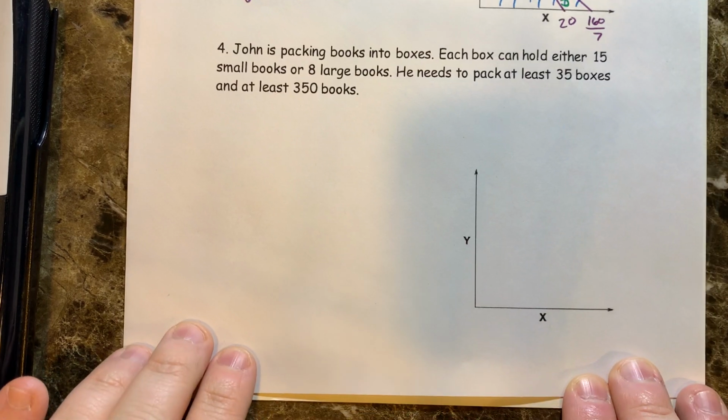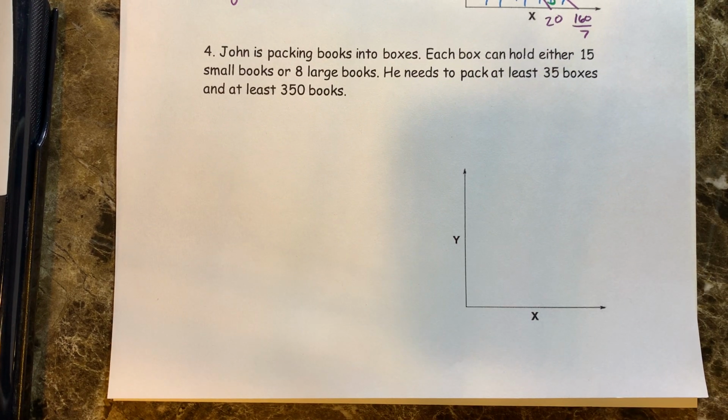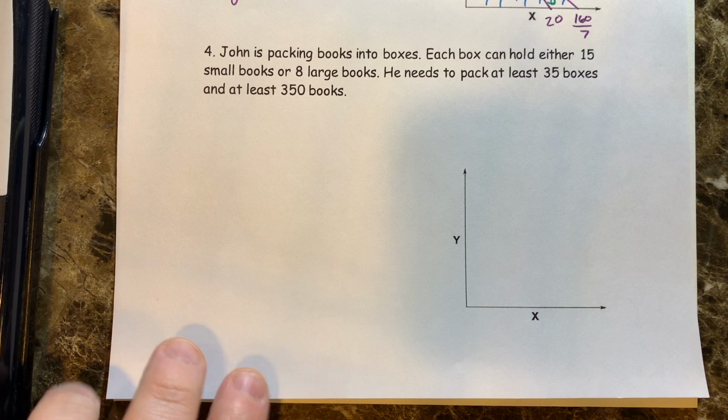All right, one more. John is packing books into boxes. Each box can hold either 15 small books or 8 large books. Okay, so notice they didn't say that some box might have small books and large books mixed together. It's just either 15 small or 8 large. Okay, he needs to pack at least 35 boxes and at least 350 books.